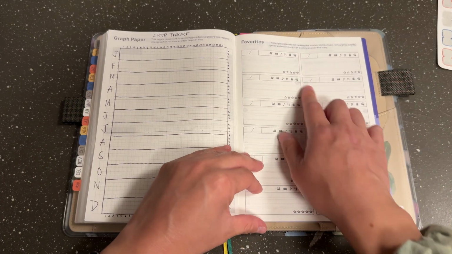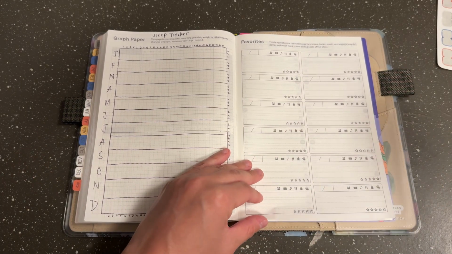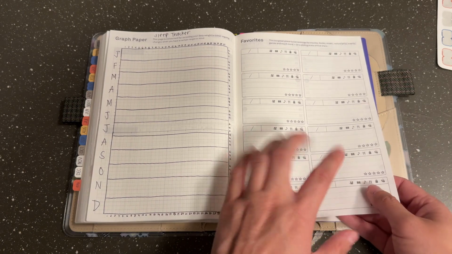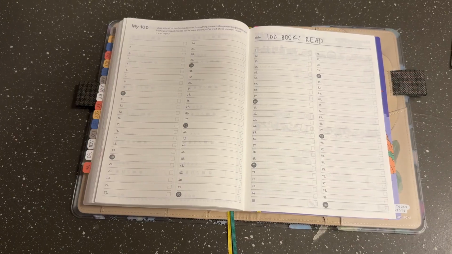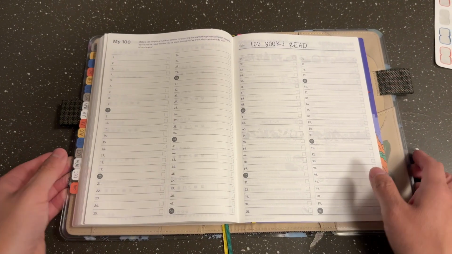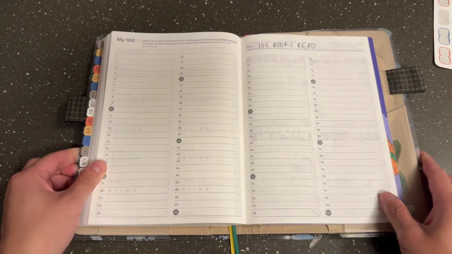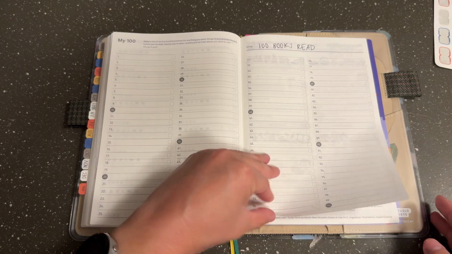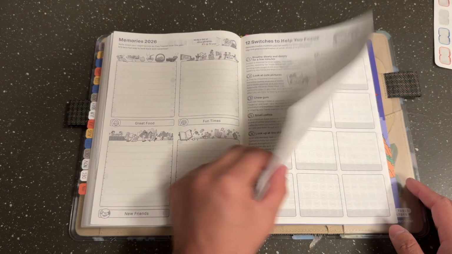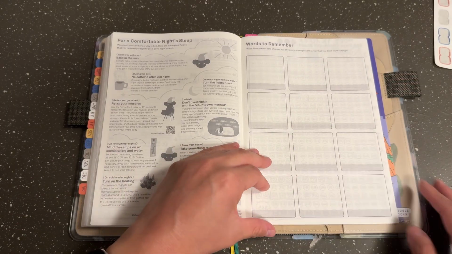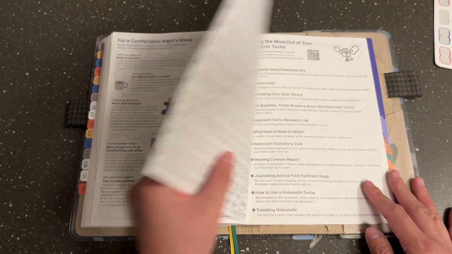Then here I'll write down my favorites like books, albums, TV shows, movies, stuff like that. And then here I'm also going to try and read 100 books again. Hopefully I will be able to read 100 books, but if not, that's okay. That's what I'll use the spread for again. I'm not sure if I'm going to use this. And I don't think I'll use this for words to remember. I think I'm just going to disregard this.